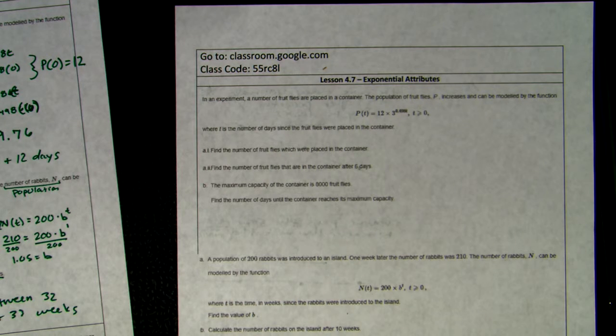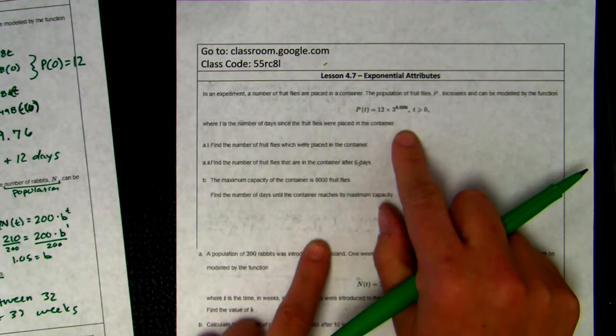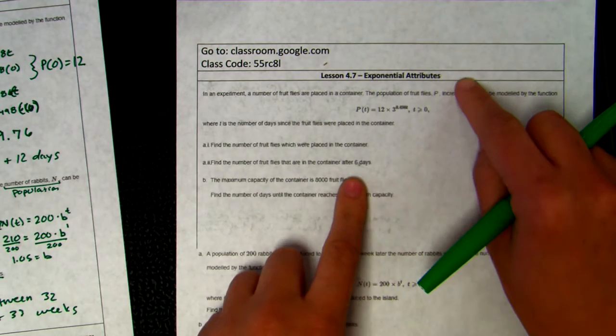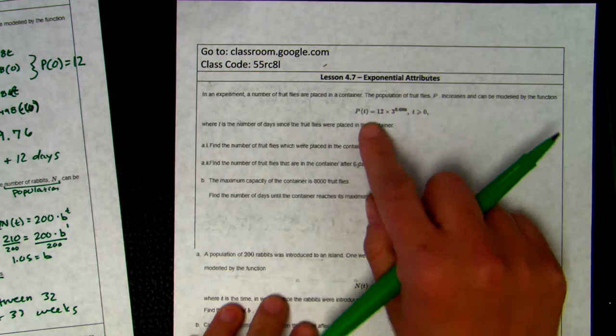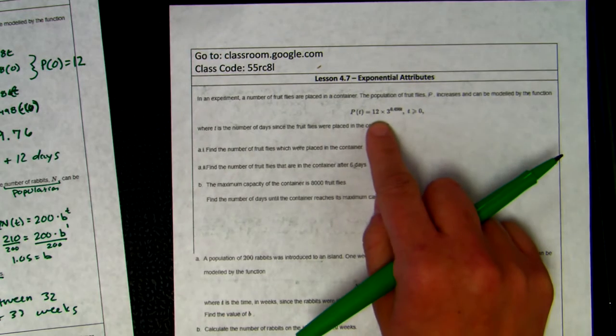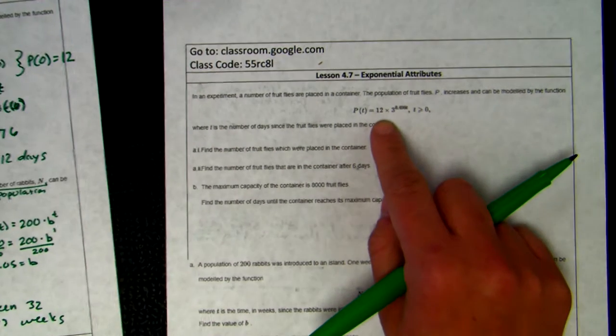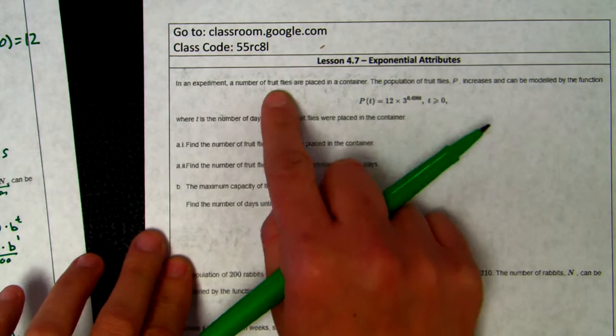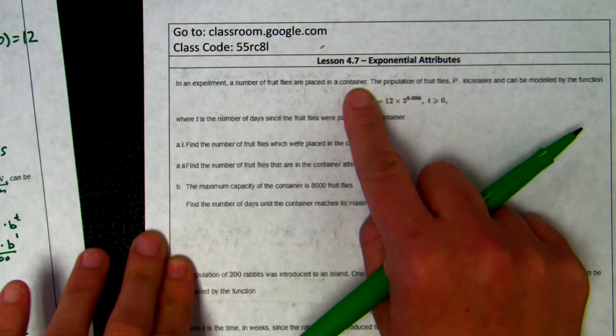What we're looking at here is our exponential function. We saw the difference in progressive and proportional taxes. Progressive taxes increased exponentially. Now we're going to see how these equations can model other things. So this says in an experiment, a number of fruit flies are placed in a container.